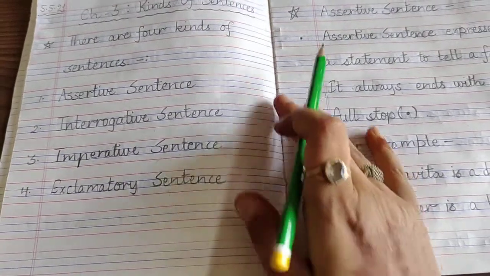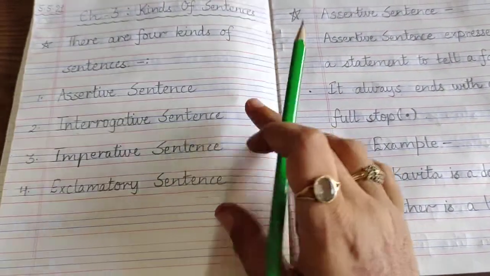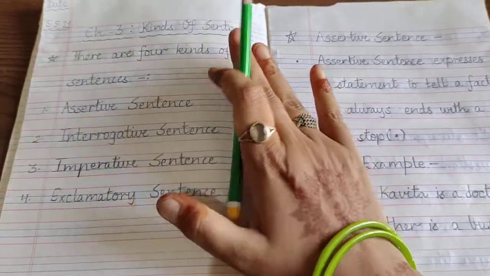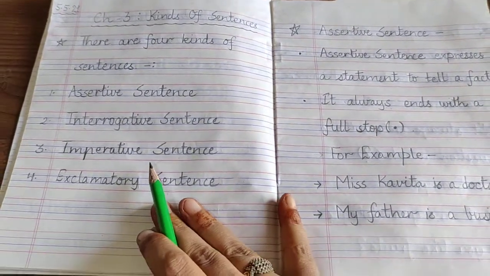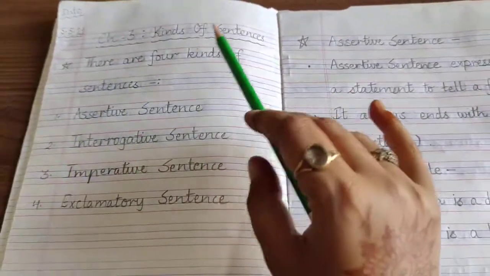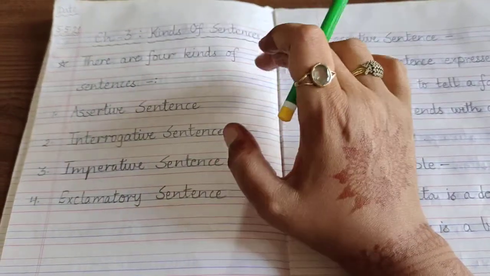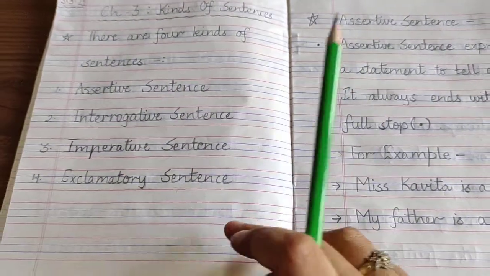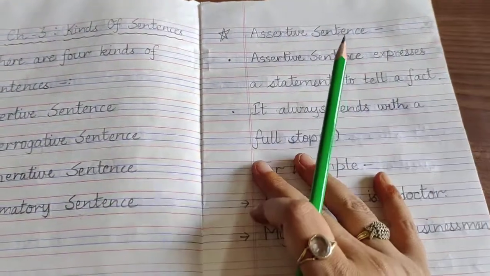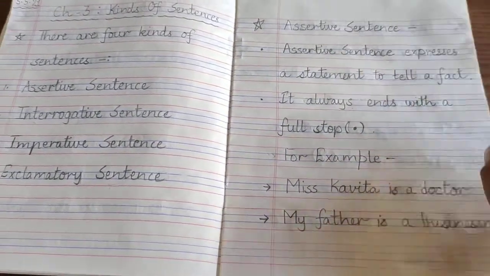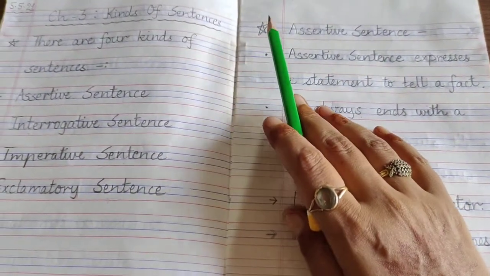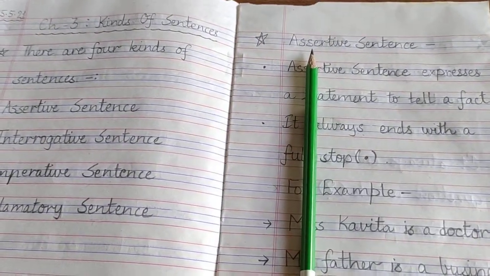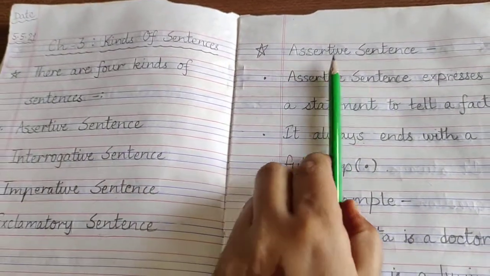Now this you will write on your first page. This much work will be on your first page. Apart from this, you will not write anything else on this page, only the date, the heading, and this part. There are 4 kinds of sentences and you will write the names of all 4 types of sentences. Okay, now you will move to your new page. Then you will open a new page and again make a star, and in the first line you will give the heading of the first kind of sentence, that is assertive sentence.